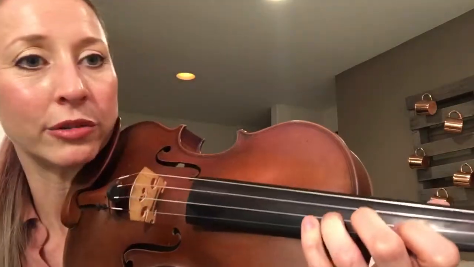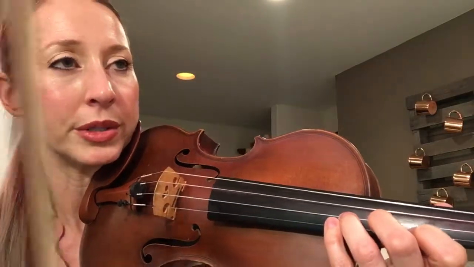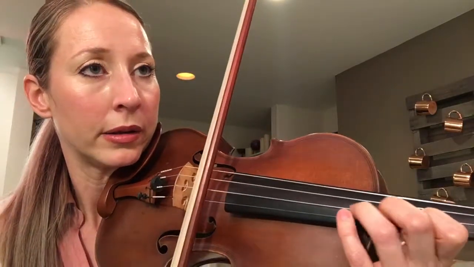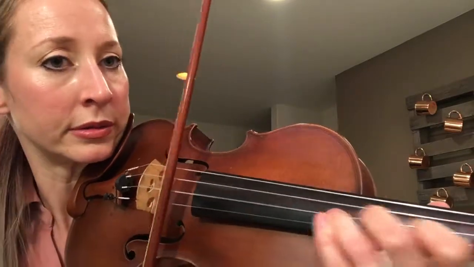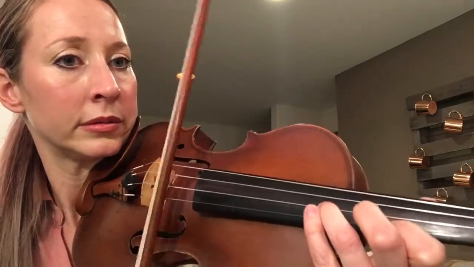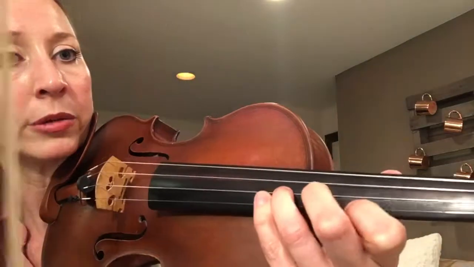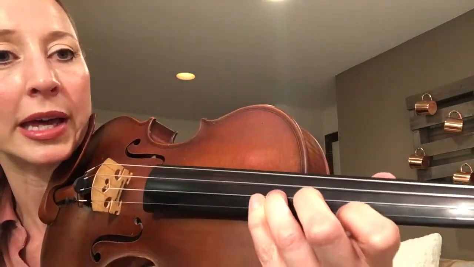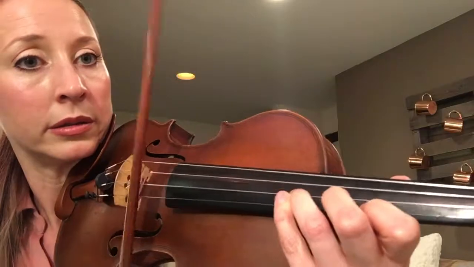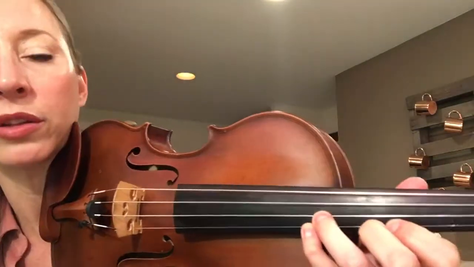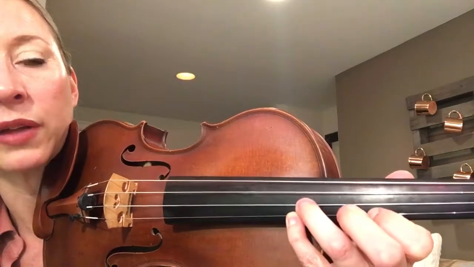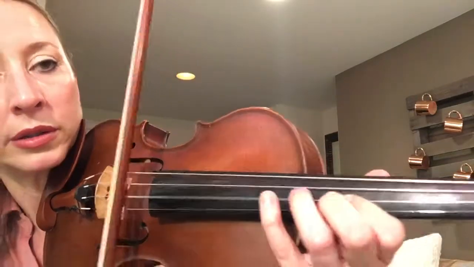This is not going to sound good when you do it slow. Your bowing's not going to be exactly right. I want you to notice that my 1 is on B flat and I'm not really moving it. I'm also not moving the 3 off of this B flat right here.